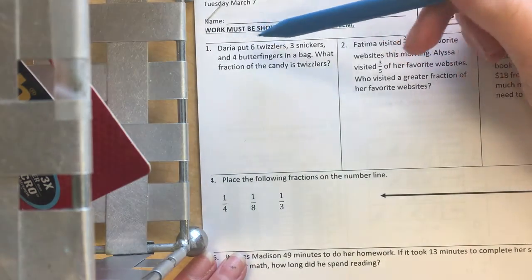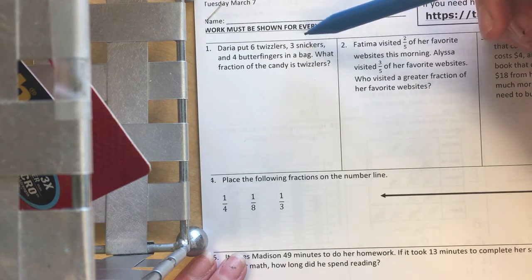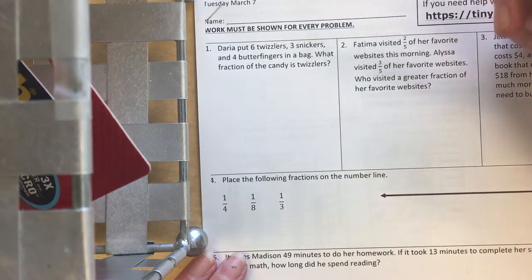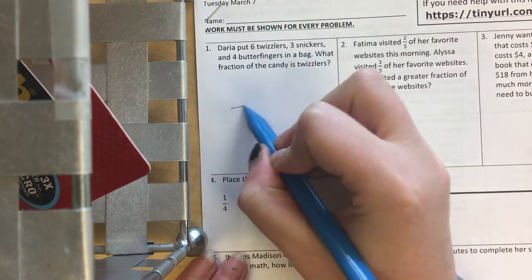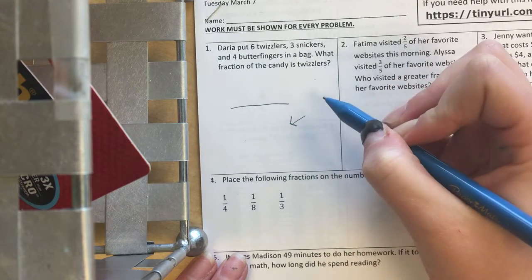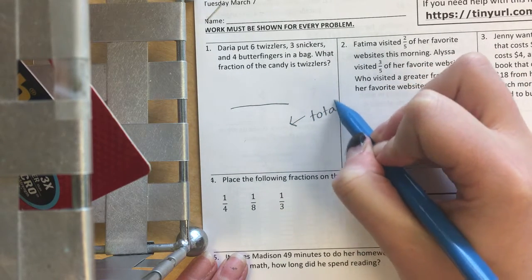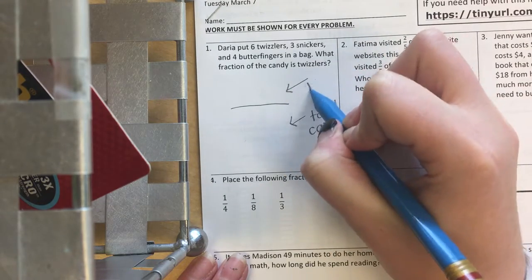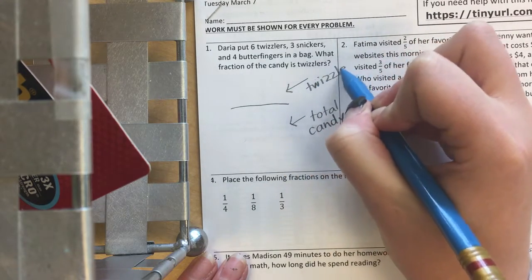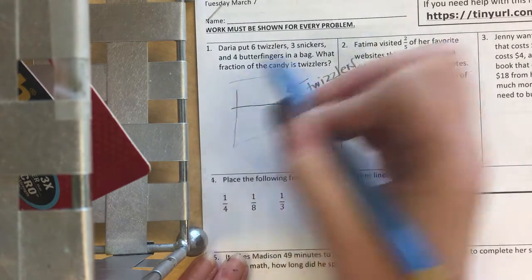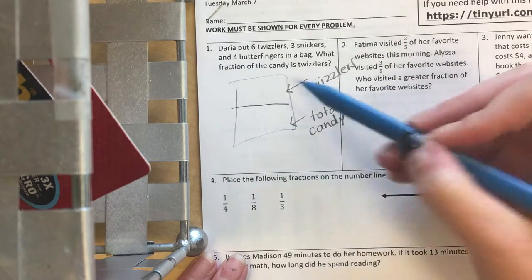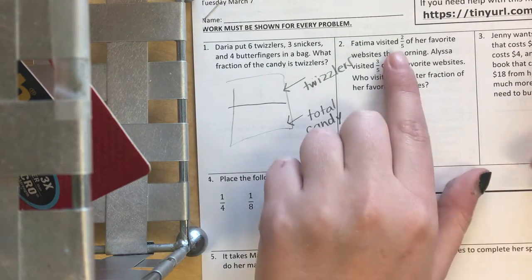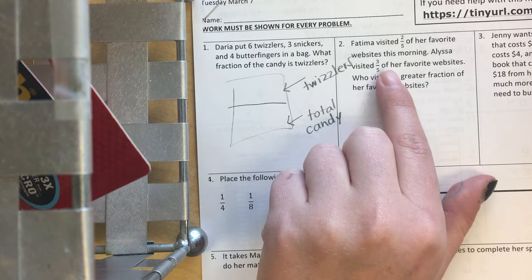So for number 1, it says Dara put 6 Twizzlers, 3 Snickers, and 4 Butterfingers in a bag. What fraction of the candy is Twizzlers? So we're looking for a fraction. Our denominator is going to be the total candy. And then our numerator is going to be just the Twizzlers. So again, your answer is going to be a fraction. The total candy is going to go at the bottom, and then the amount that's just Twizzlers will be up top.